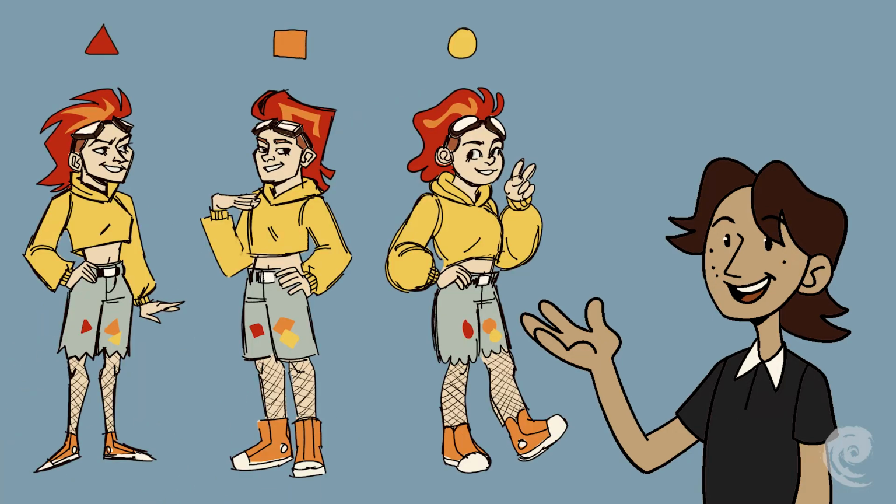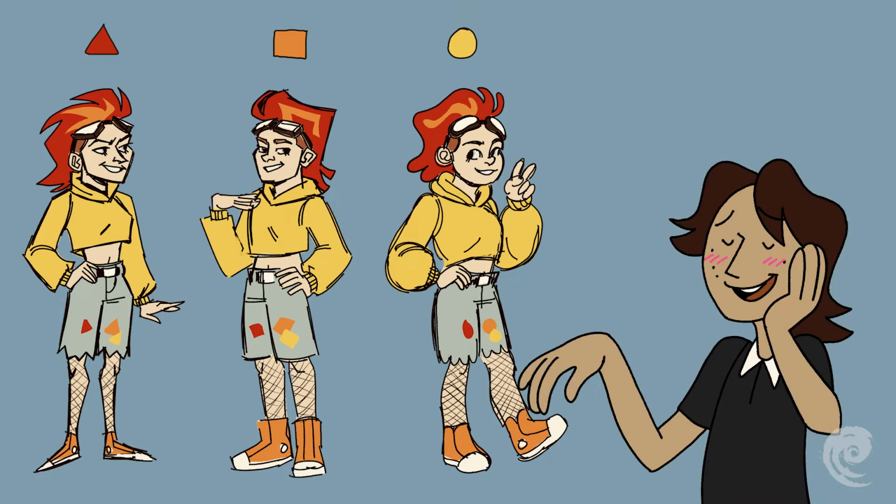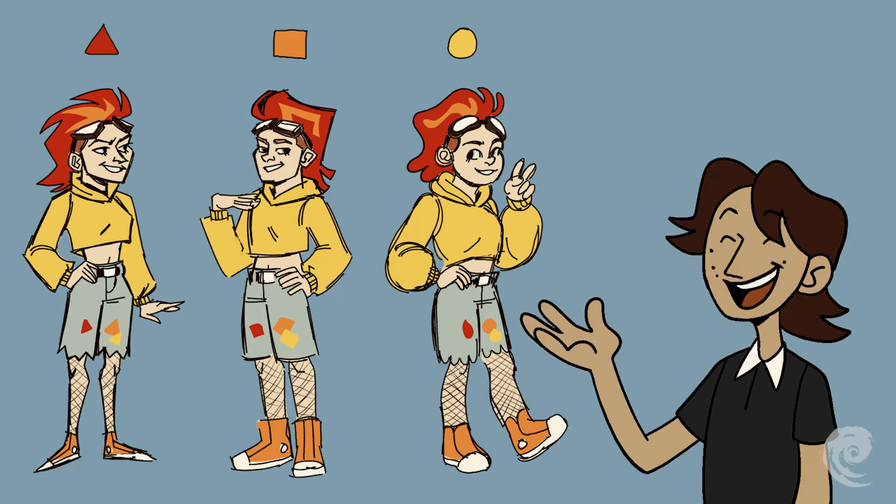So here are 3 sketches I drummed up for this video, with each of the drawings representing a different shape: circle, square, and triangle. Please, hold your applause. I know she's beautiful. Immediately, you can see the similarities and differences between the 3 variations of the character.